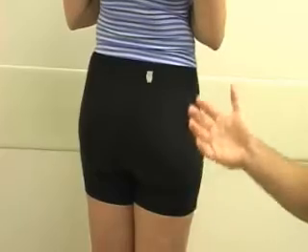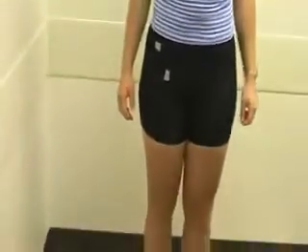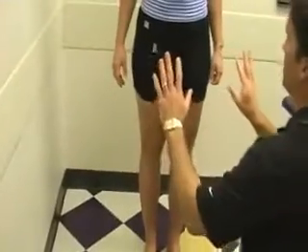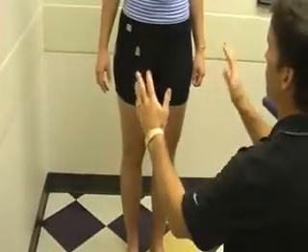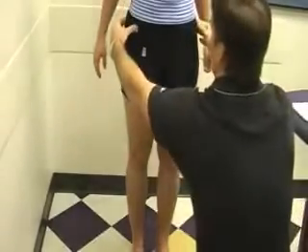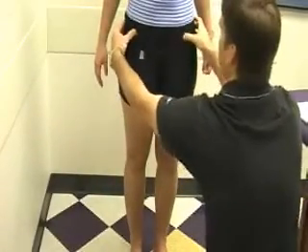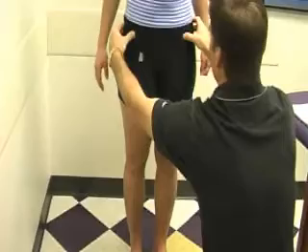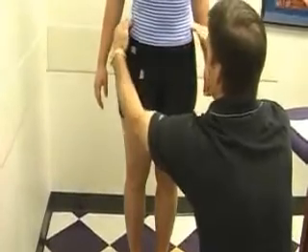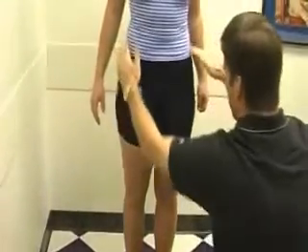So when I start the hip evaluation, I have someone start facing towards me, and the first thing I want to do is try to appreciate whether their pelvis is level or whether there's a lot of obliquity or twist in their pelvis. I'll put my thumbs on the anterior superior iliac spines, and in Kate's case, they're level. You also want to look at the iliac crest, and the iliac crest is level as well.